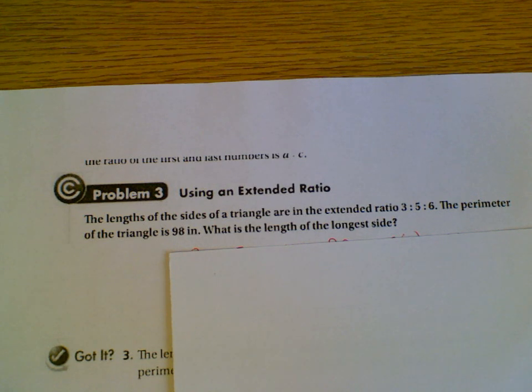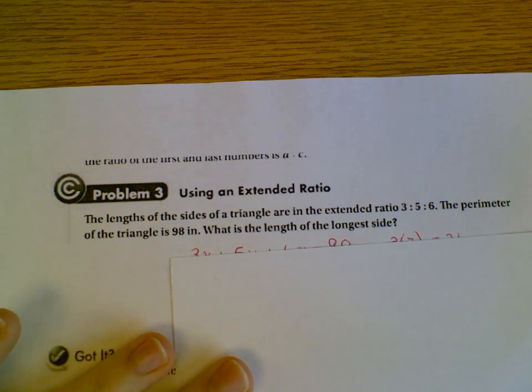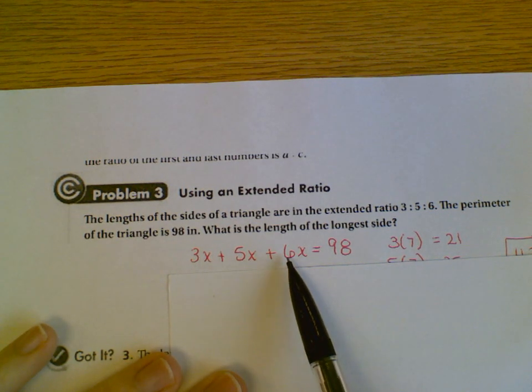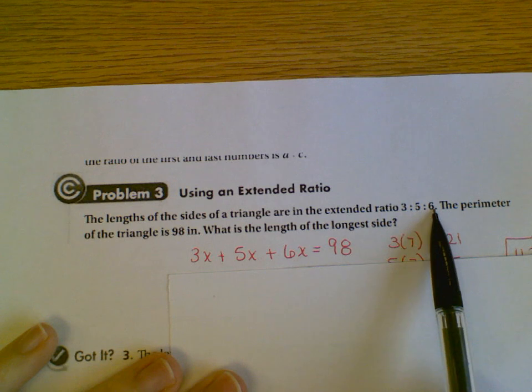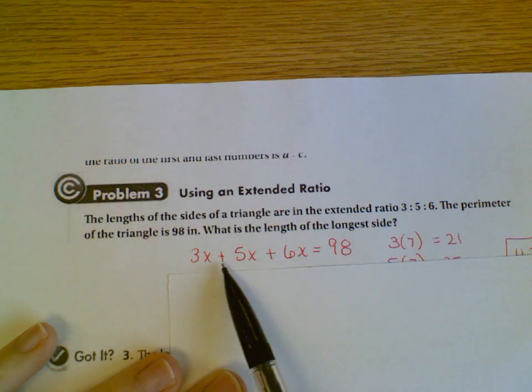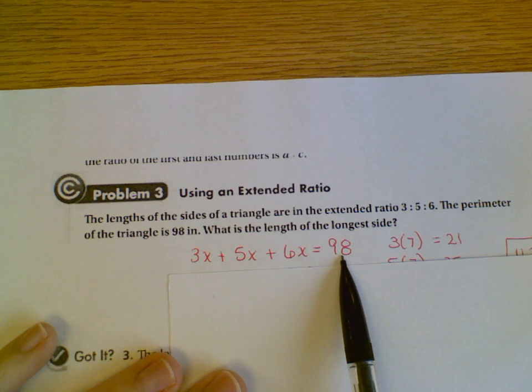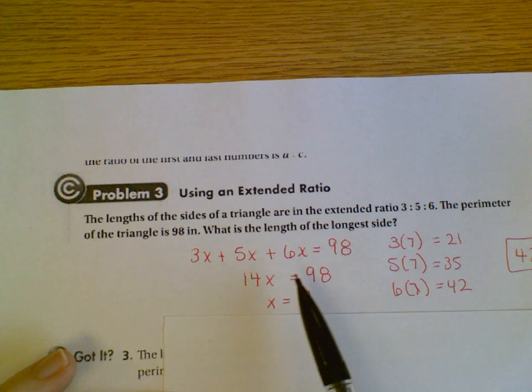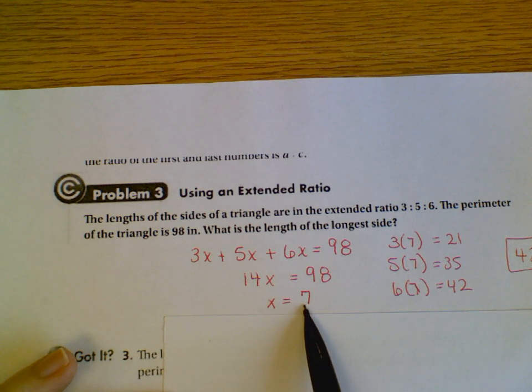So remember, perimeter means I'm adding up all the sides. Since they're giving me a ratio, I'm going to do the exact same thing we did on the previous problem. So I would have to do 3x plus 5x plus 6x coming from my ratio 3, 5, and 6. Then it says my perimeter is 98, so that's how I knew to add them and set it equal to 98. Then we just solve. So I combine like terms, get 14x, divide 98 by 14 and get 7.